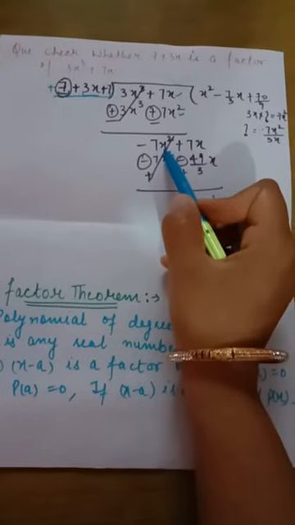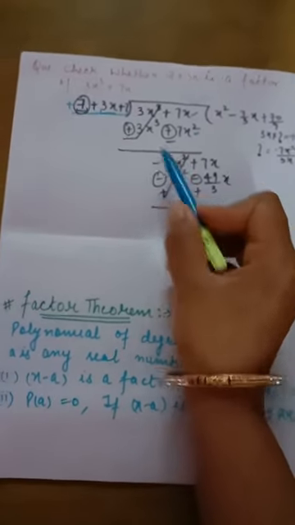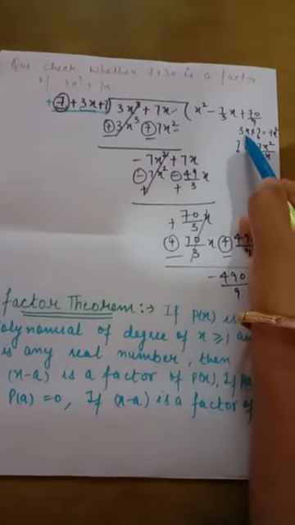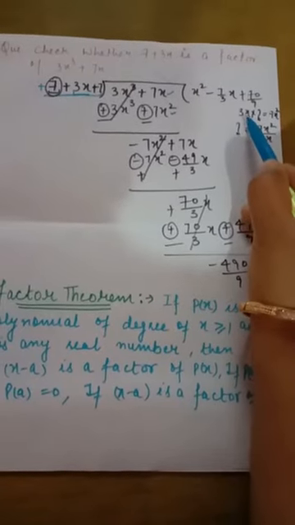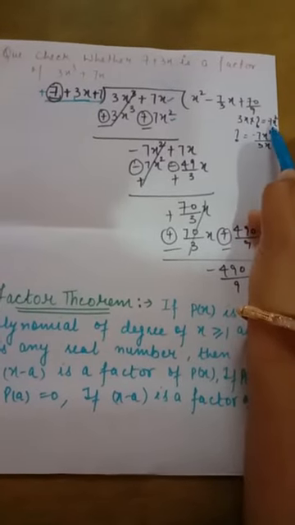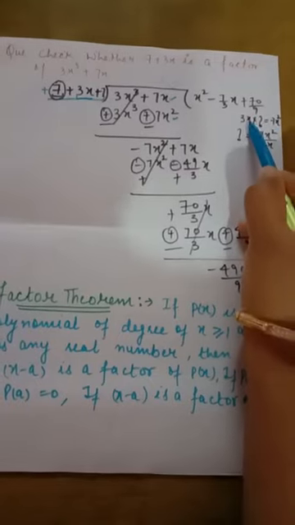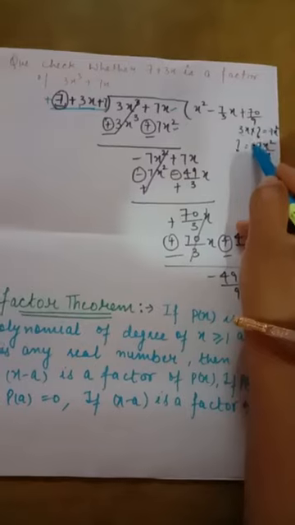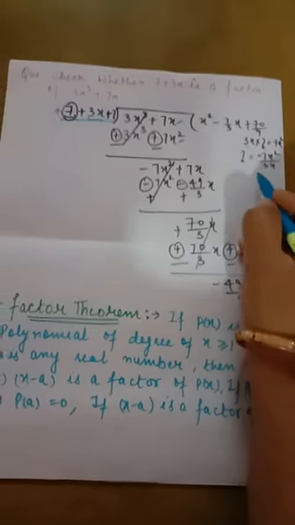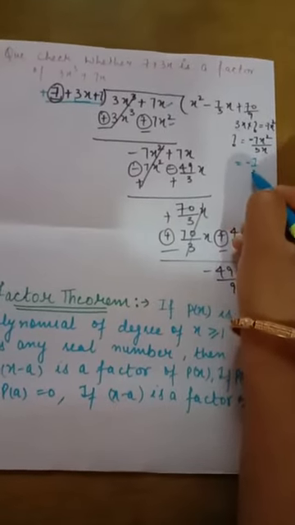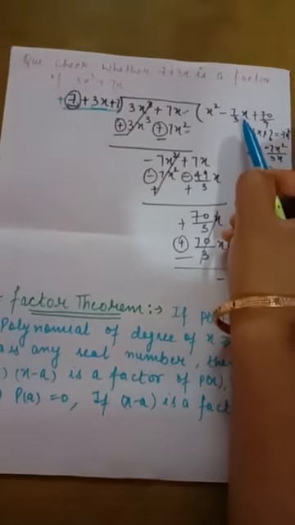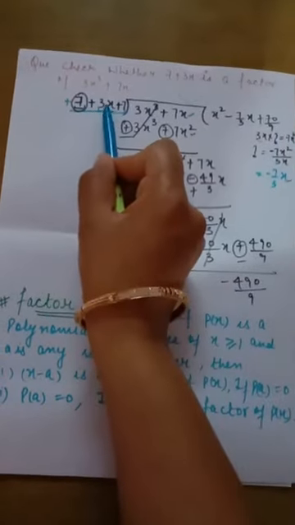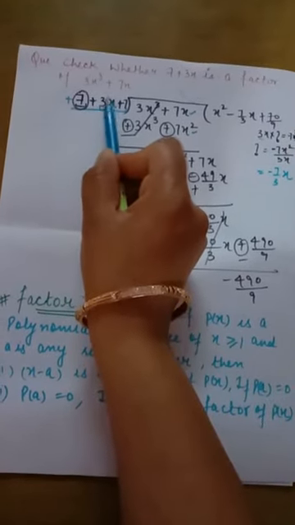Now the next question arises: by what number should we multiply 3x to get minus 7x square? Again I follow my method: 3x multiplied by what number gives minus 7x square? We shift 3x to the other side, where it will be in division, so definitely it is minus 7 upon 3x. So I put minus 7 upon 3x here, and then I multiply it with both terms.